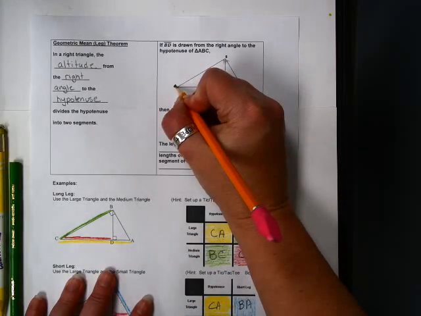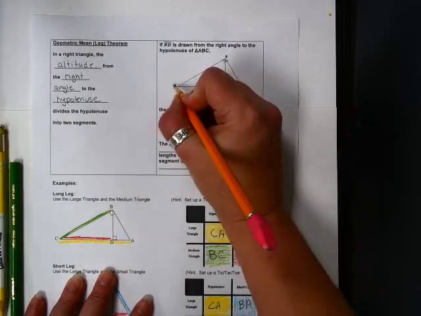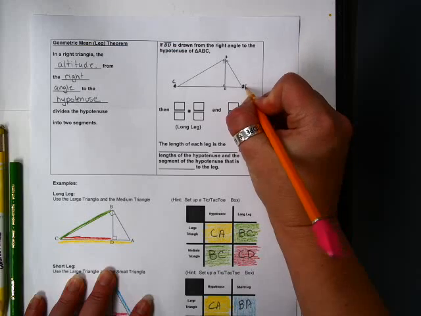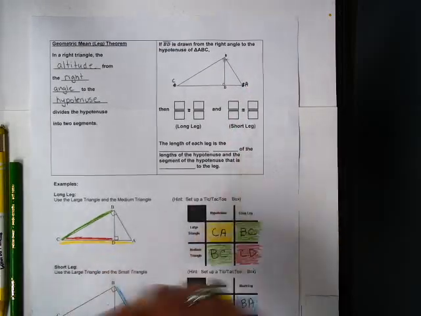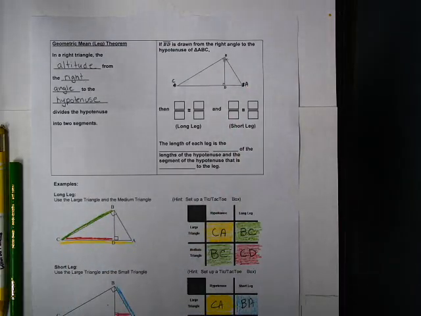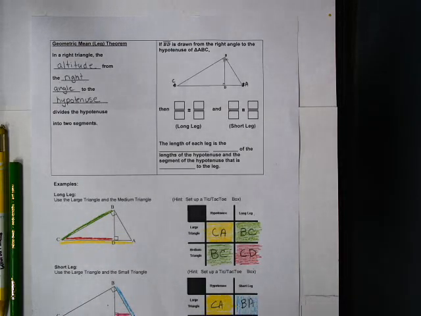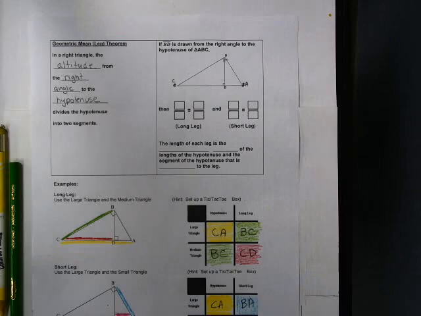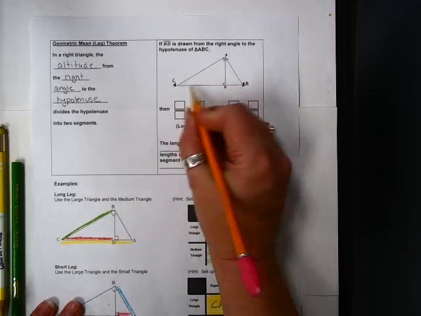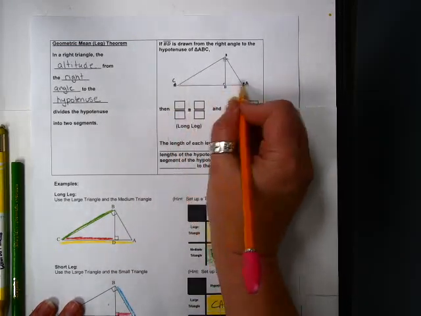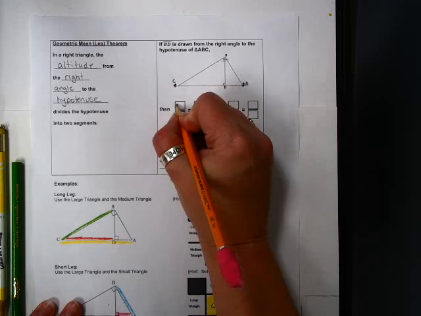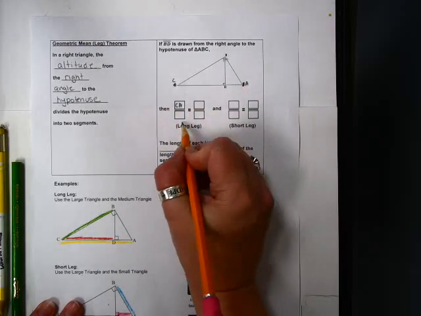Okay, now I accidentally switched these, so if you'll switch them for me, this should be C over here, and this should be A. So it matches the ones below. Okay, so what that tells me is that, remember I always start with the hypotenuse. The hypotenuse is what? All right, CA, CA over long leg.